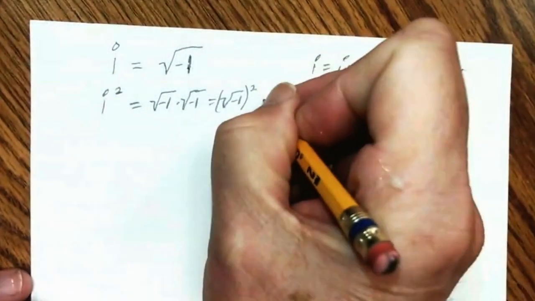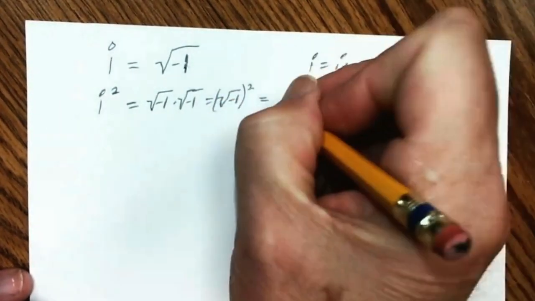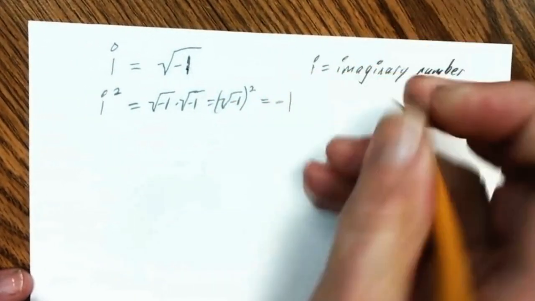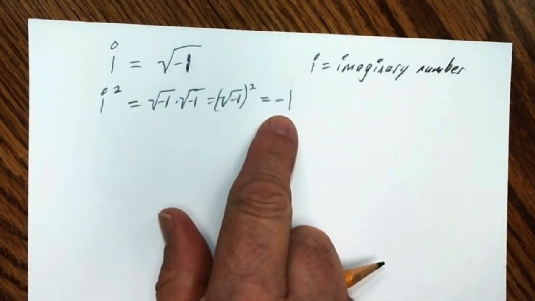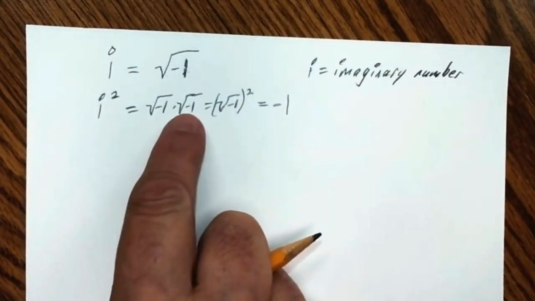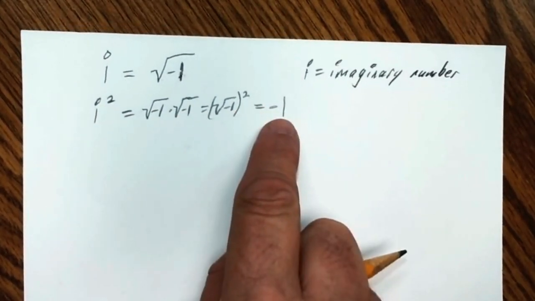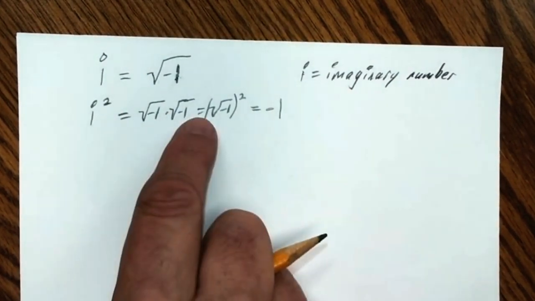And as we know, if you square a square root, those cancel each other out. So i squared is a real number. It's -1. Because that's what happens when you square i. You take it times itself. So this is imaginary. This is not. i squared is not imaginary. Now we're in the real number system.